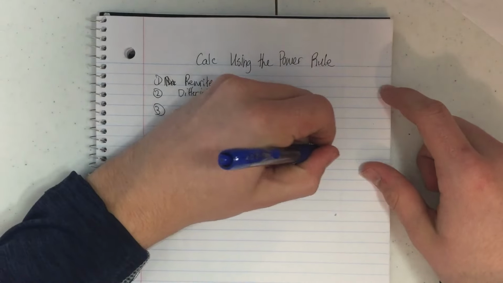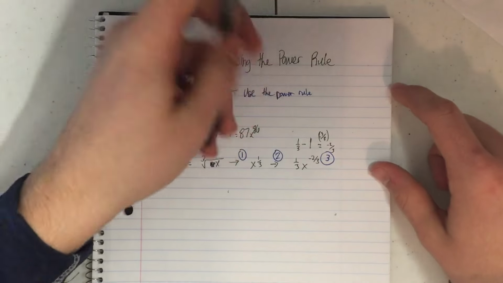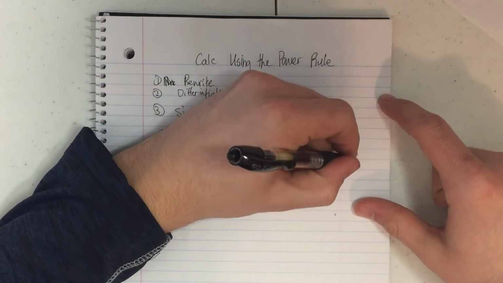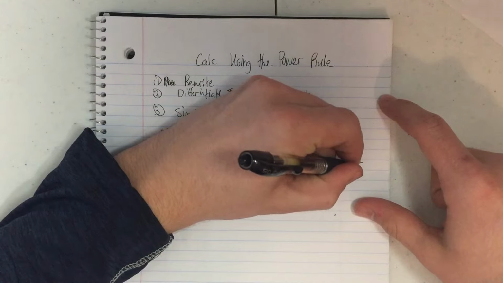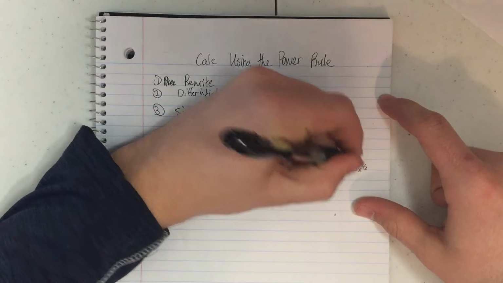And then step three, we're going to simplify, so x goes to the bottom, giving 1/3 x to the 2/3 power.